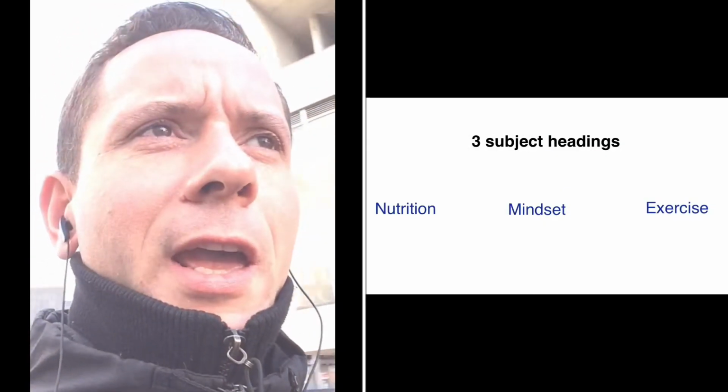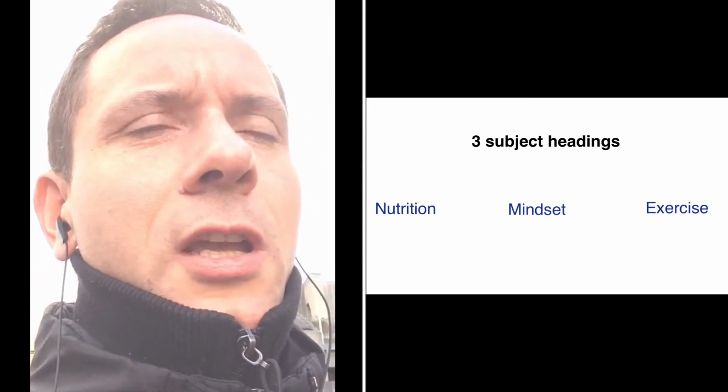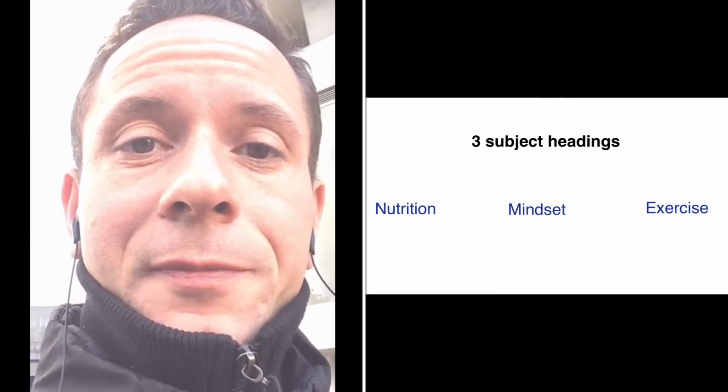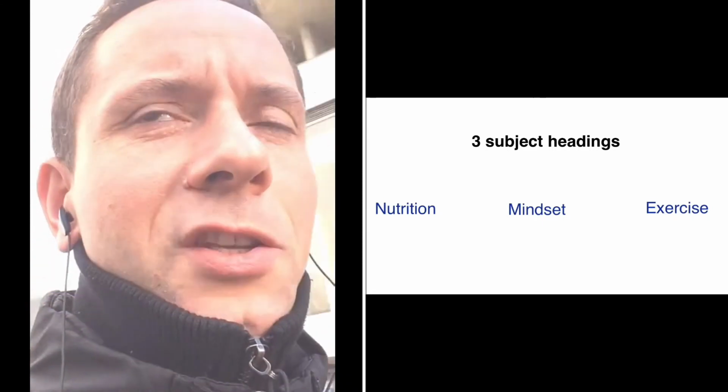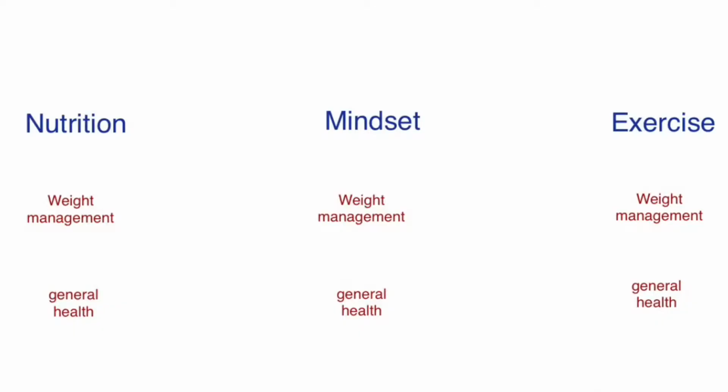The first one is nutrition. The second one is mental coaching or mindset or psychology, any one of those. And the last heading is exercise. Now I'm going to break down each of those headings into two separate subheadings. So let's take nutrition and break it down into nutrition in relation to weight management, and nutrition in relation to general health. And you can do the same for the other two.